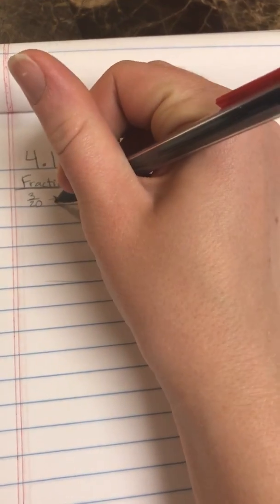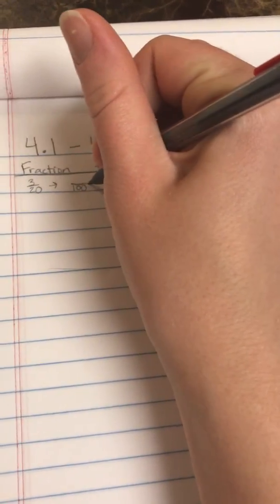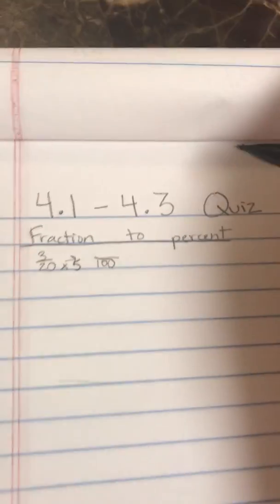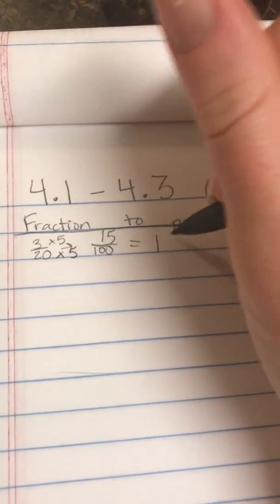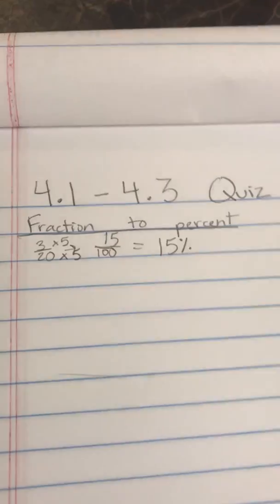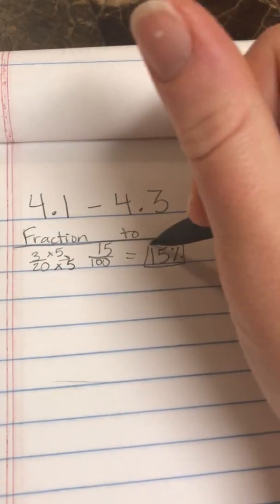So if we have 3/20ths, and we have to change 3/20ths into a percent. First, I'm going to make my denominator a 100 because remember, we love when our denominator is 100 because it's very easy to tell what the percent will be if it's over 100. 20 times what will give me 100? We know 20 times 5 will give us 100. What you do to the bottom, you have to do to the top, guys. You have to do it to the top. So now 3 times 5, we all know that is 15. So my percent equals 15%.